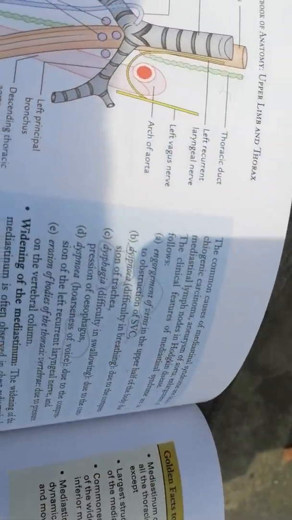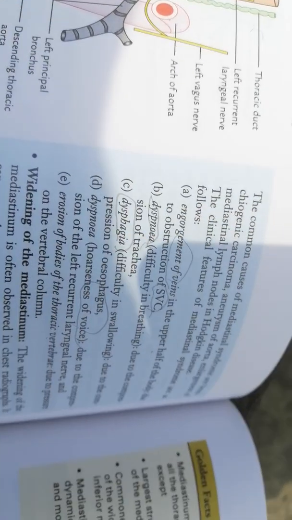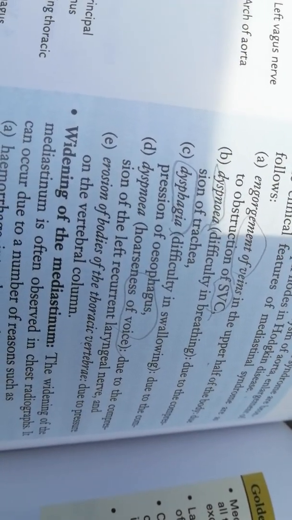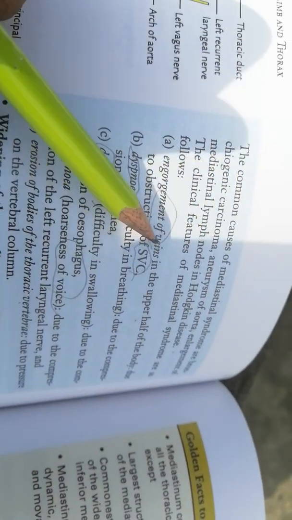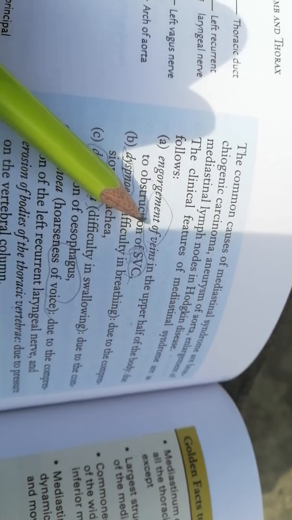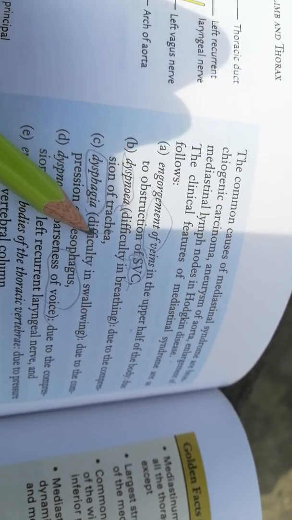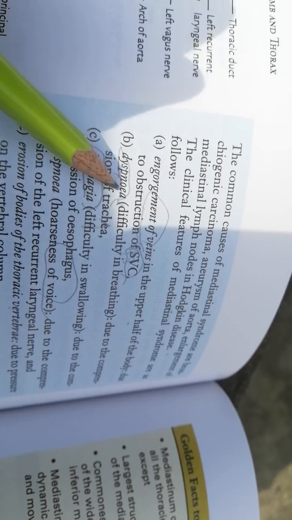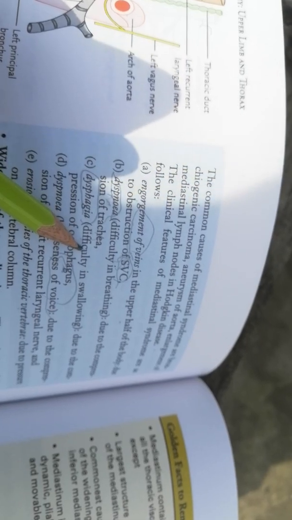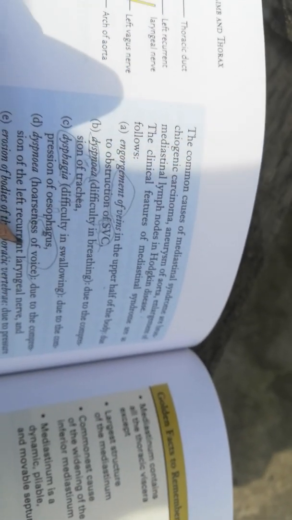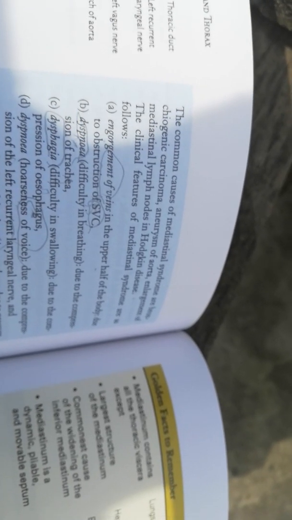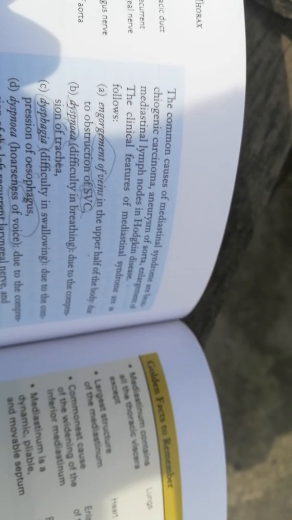Now what are the structures? I have already told you there is the esophagus, the trachea, the aorta, the left recurrent laryngeal nerve, and the vertebral column. Look from here, this is the superior vena cava. If there is compression of the superior vena cava, there can be engorgement of the veins. If there is compression of the trachea, there can be difficulty in breathing, that is dyspnea. If there is compression of the esophagus, there can be difficulty in swallowing, that is dysphagia. If there is compression of the left recurrent laryngeal nerve, there can be hoarseness of the voice. If there is compression of the vertebral column, there can be erosion of the bodies of the vertebrae.